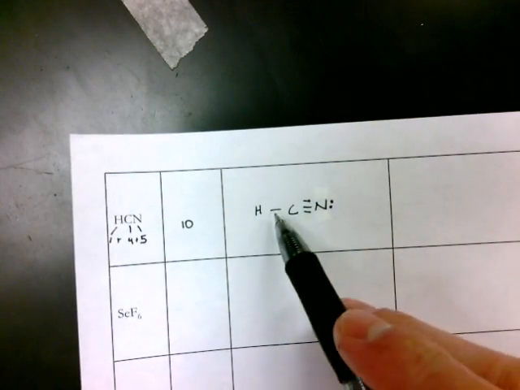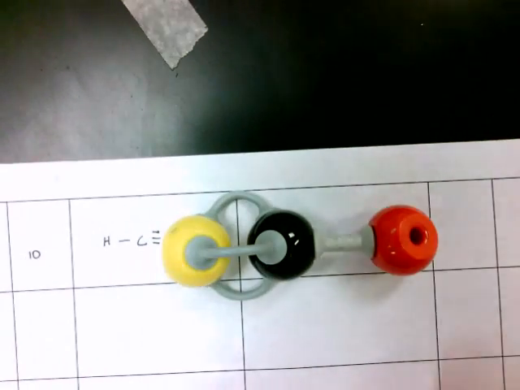As far as this molecule is concerned, we still have a total of 8 electrons, or 4 pairs, which means we need to have a 4-hole atom. So again, we keep going back to the black sphere. And then we're going to need a triple bond, so you'll need 3 of the flexible pieces and then 1 of the rigid pieces to make a triple bond. And the molecule that you come up with looks something like this.